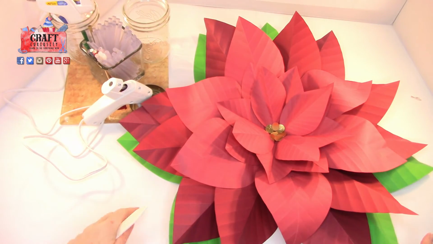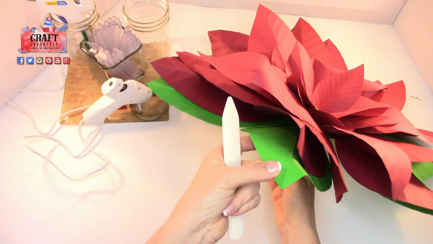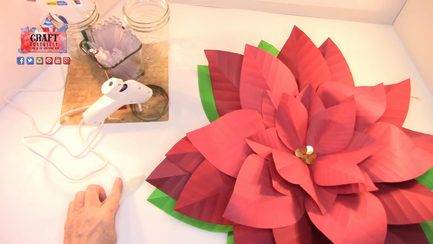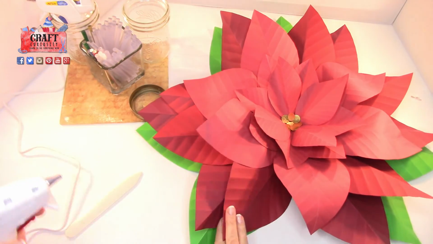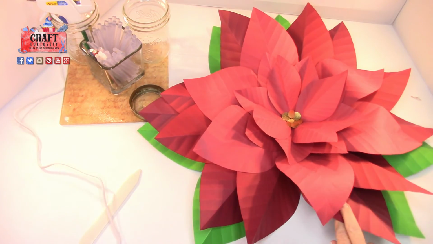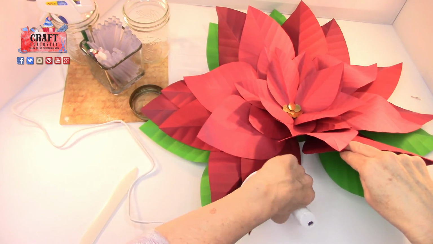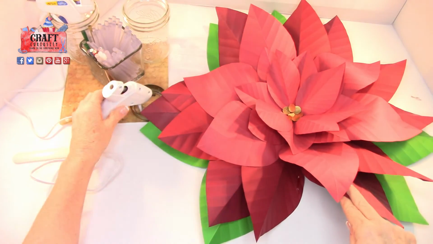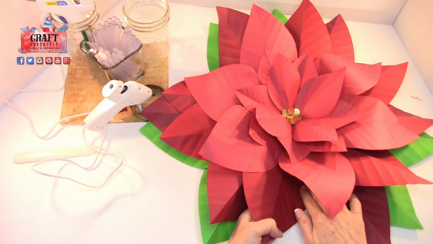Now once you have your flower all put together, you can go through and see if you have any areas that are floppy. You can just glue down little tacks. So like these two are kind of loose. I'm just going to put a little tack in between the two petals, on the back petals, not so much on the front. And you can tack it down a little bit if you need to.